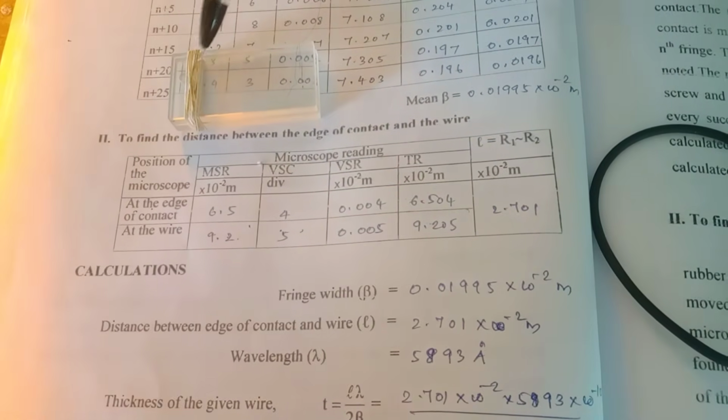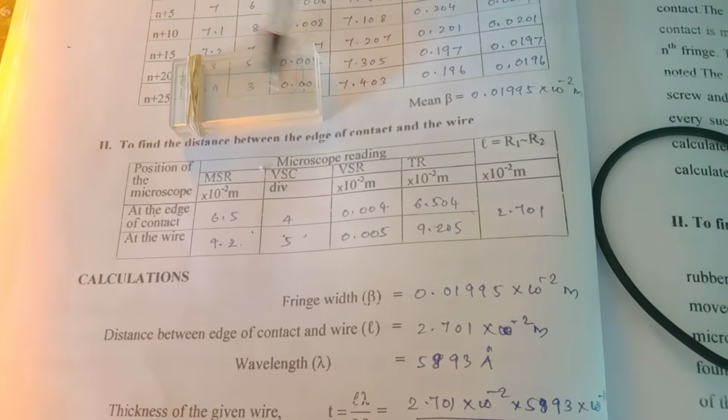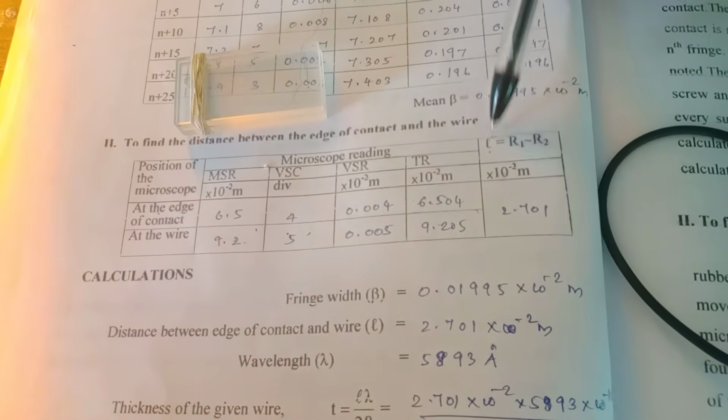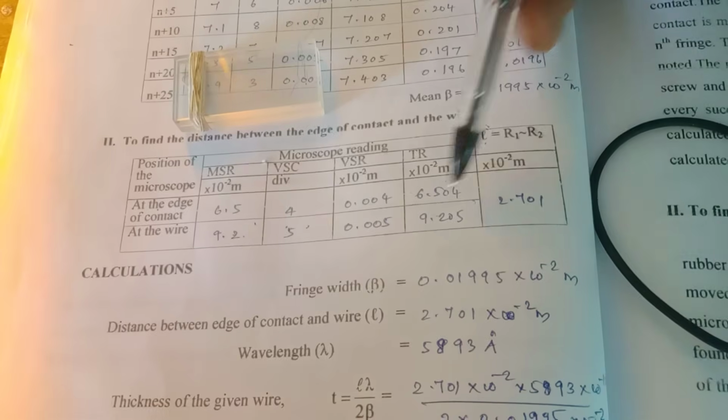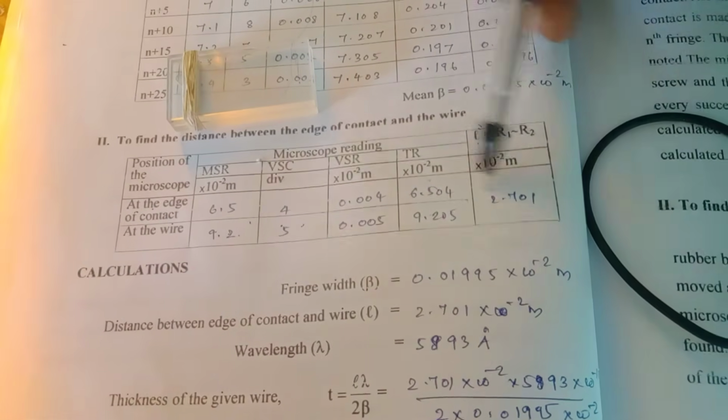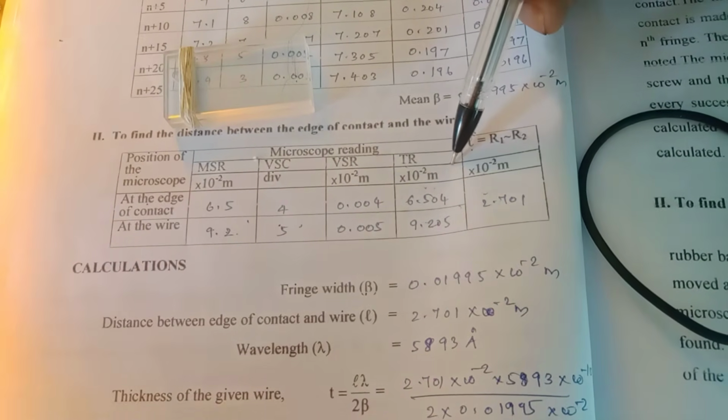So this distance, edge of contact, and here this distance is actually L. So L is going to be found as R1 minus R2, the difference of these two. In such a way L is going to be found.